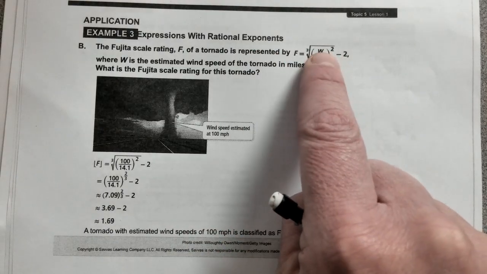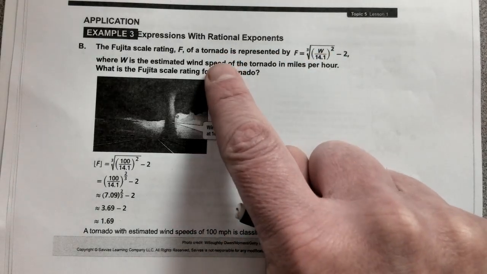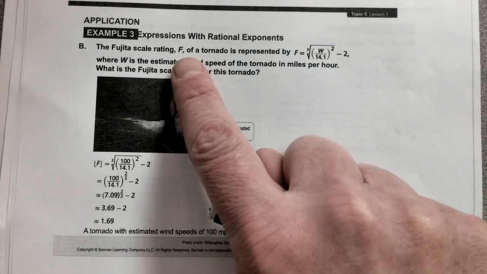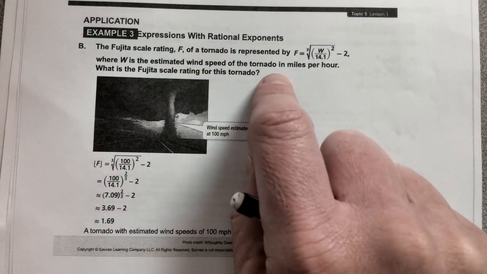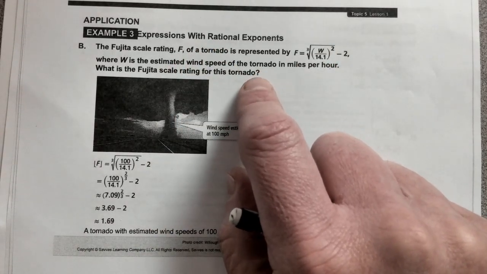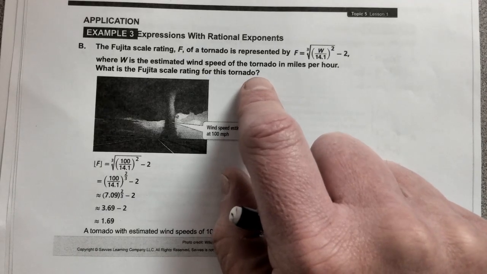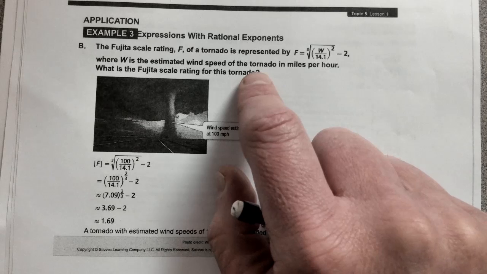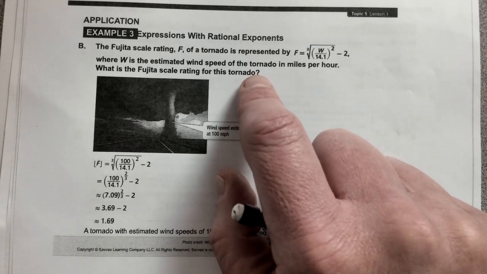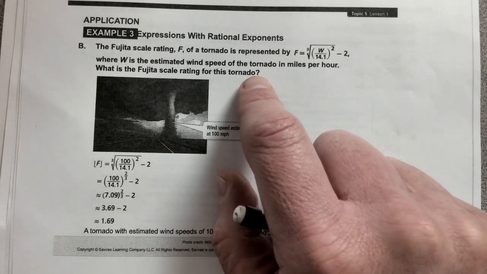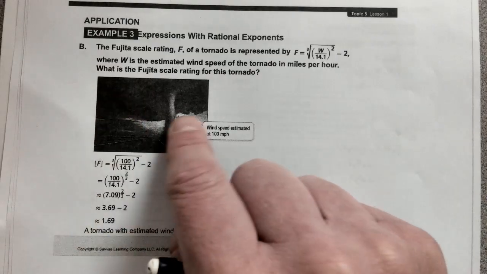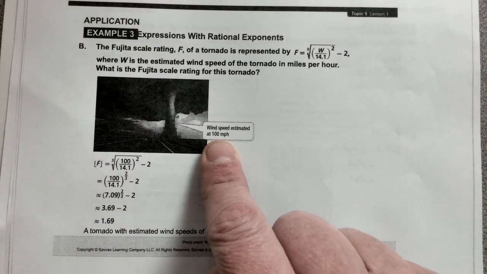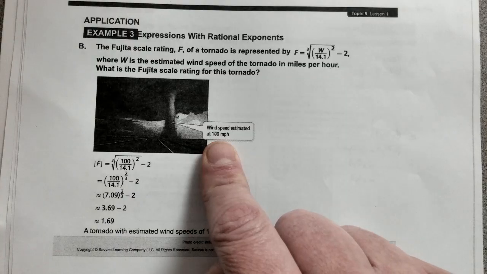That W right there, so if I have an estimated wind speed, I'm going to plug it into this formula, and it's going to tell me the size, the F rating of that tornado. Now, we live in Kansas, so we're used to seeing tornadoes. That's an F3 tornado. Or if you think about the Joplin, Missouri tornado, that was an F5. That was a big dog, right? But here, this tornado that took Dorothy and Toto had wind speeds of 100 miles an hour.